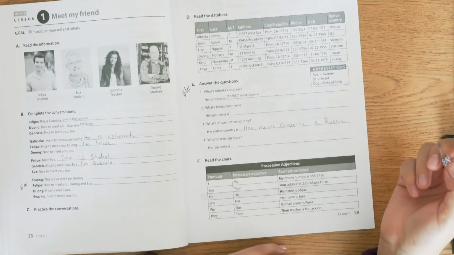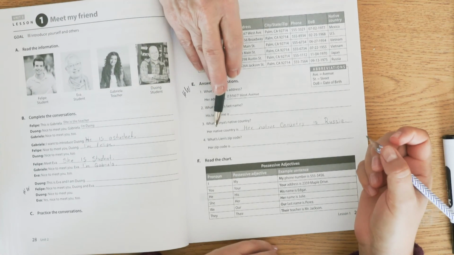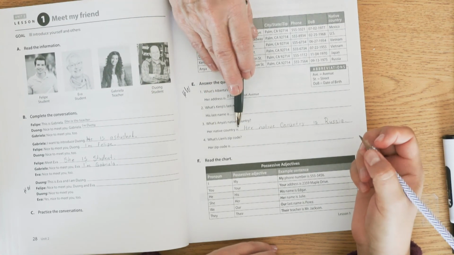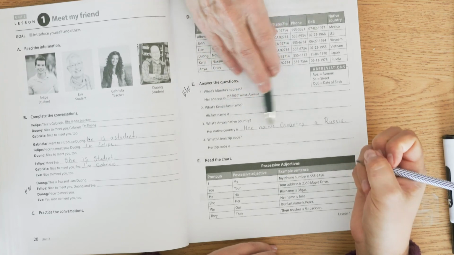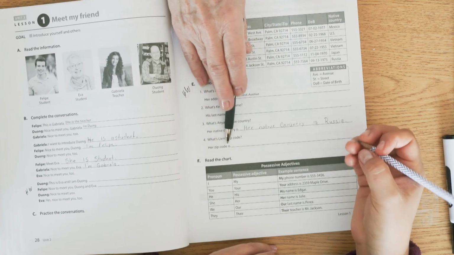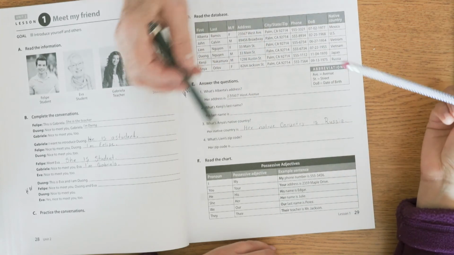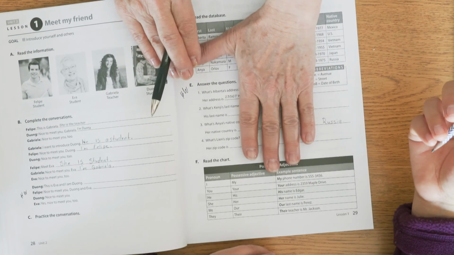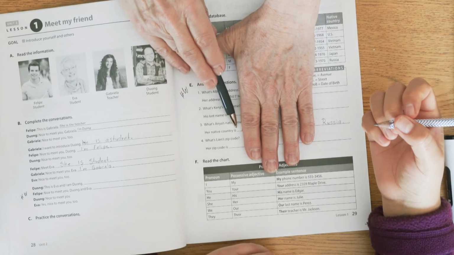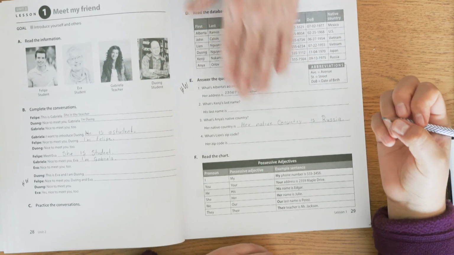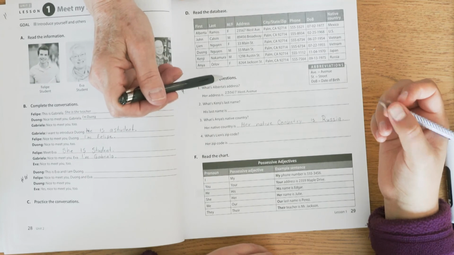Okay, great. For the rest of these, they wrote it for you. So for these other ones, you don't have to write the whole sentence. See, it says her zip code is, so all you have to do is write the zip code. Okay? So you see what I'm saying? Like you didn't have to write all this. Her native country is Russia. Okay. So will you do those then at home for homework?